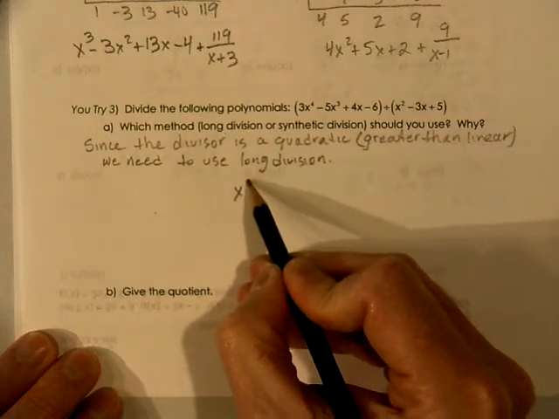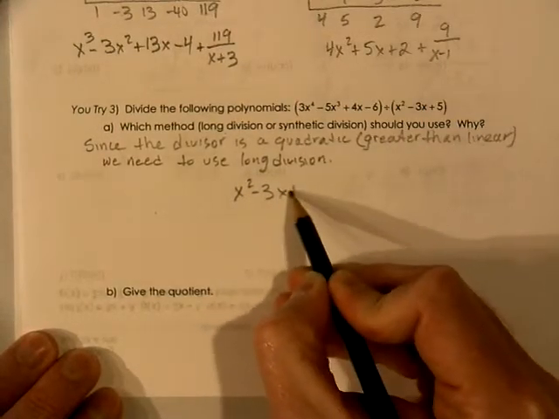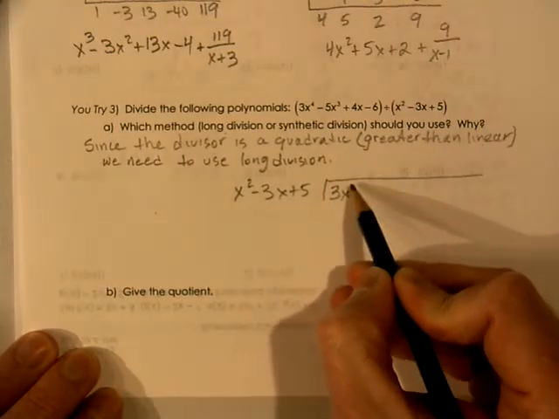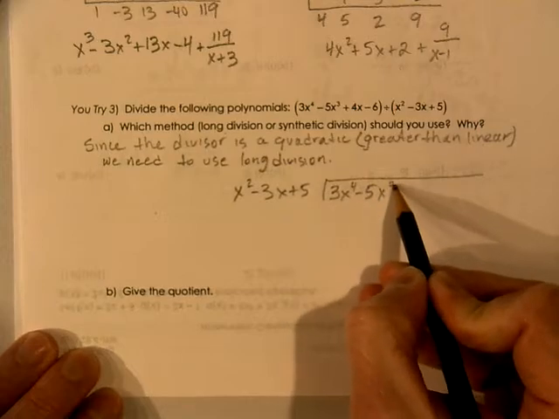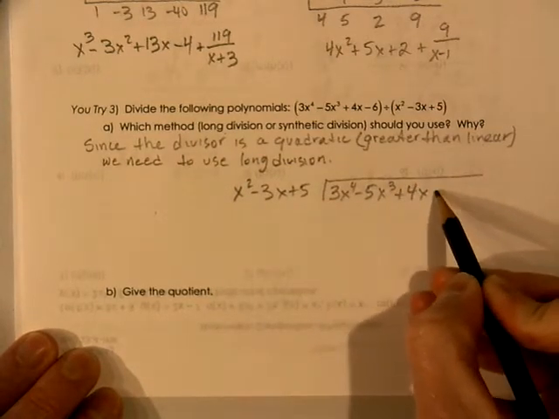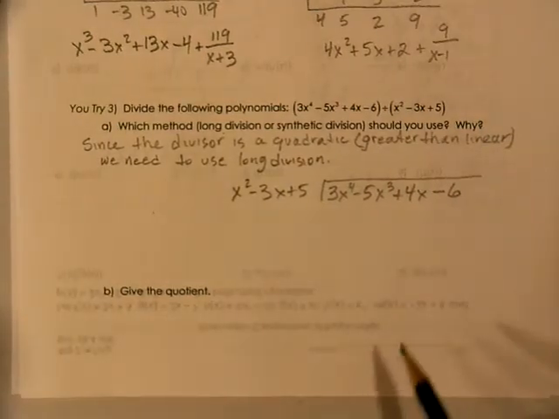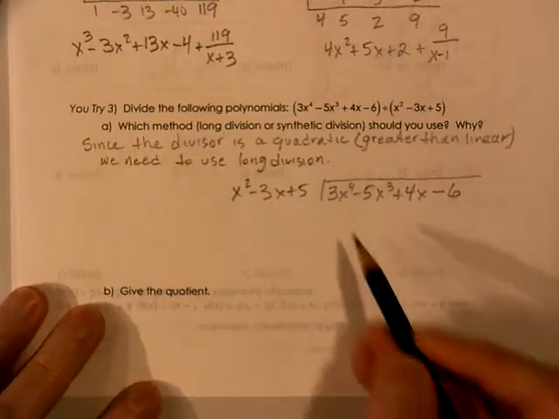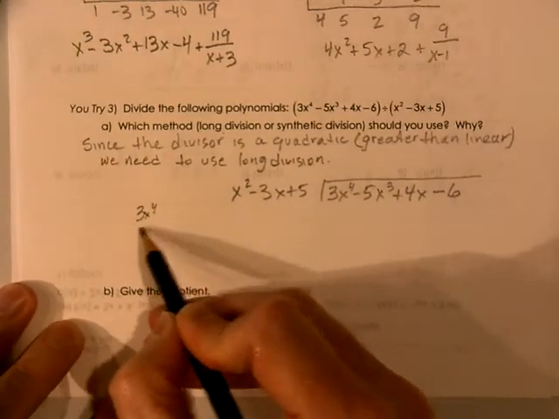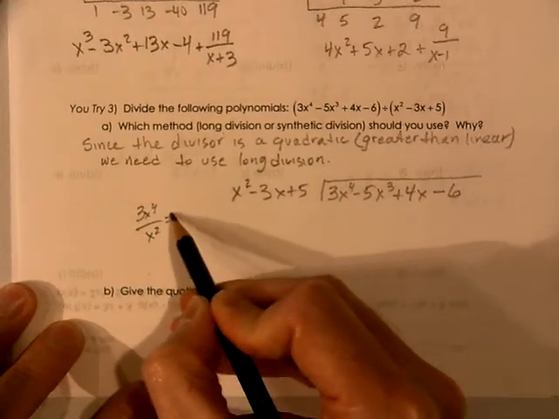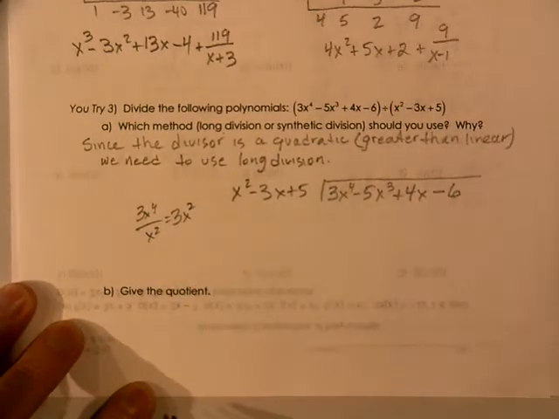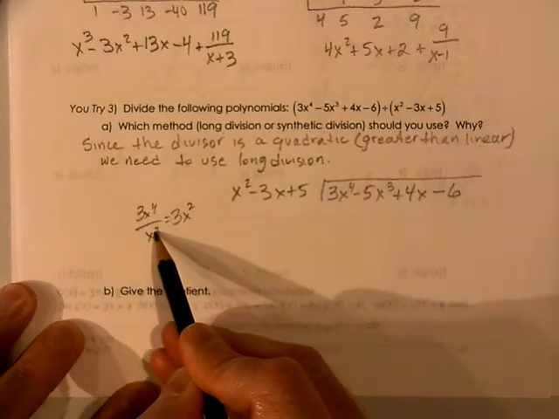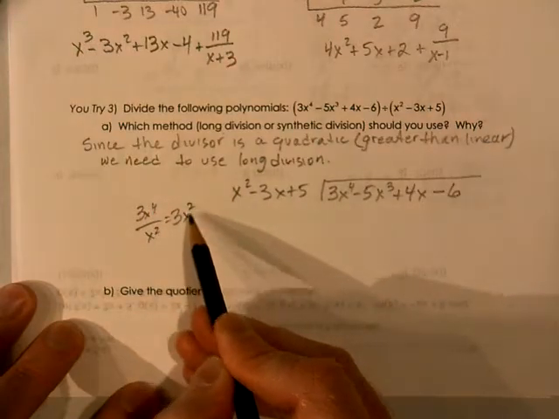So that means we're going to take our x squared minus 3x plus 5, and this is 3x to the 4th minus 5x cubed plus 4x minus 6. Notice long division does not just use the coefficients, it uses the x's also. So we're going to take our 3x to the 4th and divide it by x squared. That gets us 3x squared. 3 over 1 is 3, x to the 4th divided by x squared, 4 minus 2 is 2.